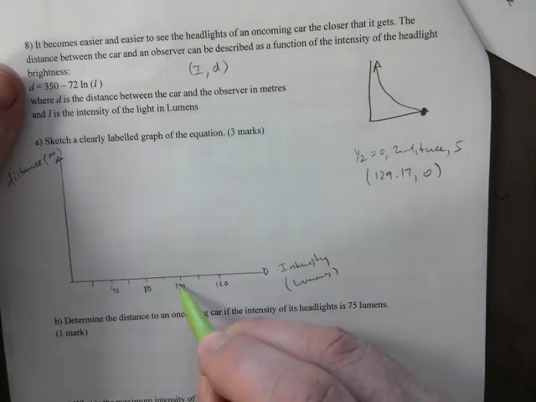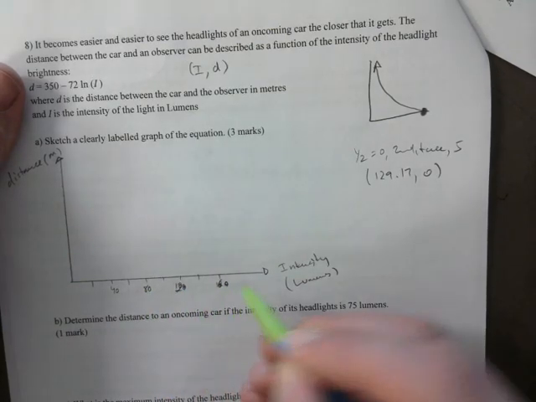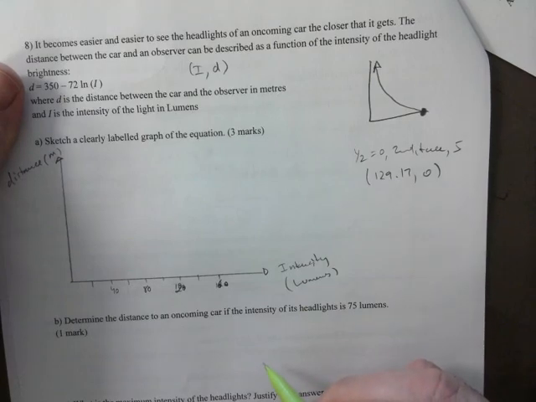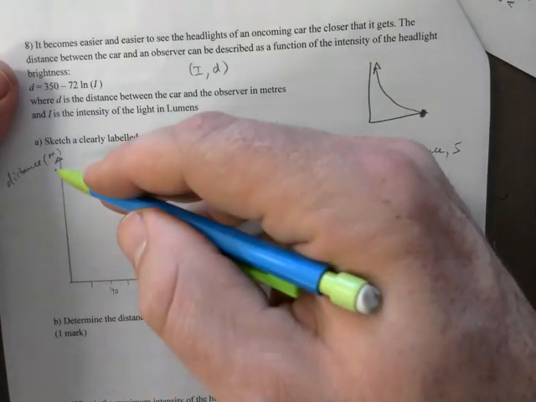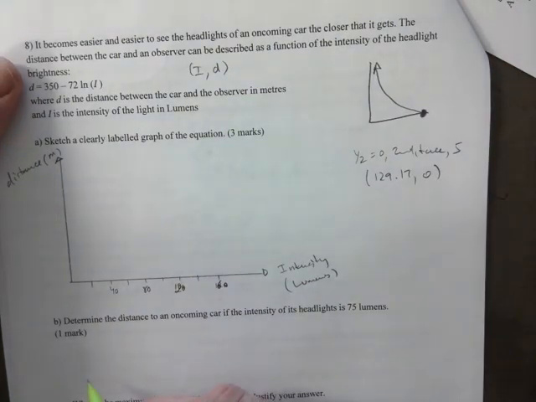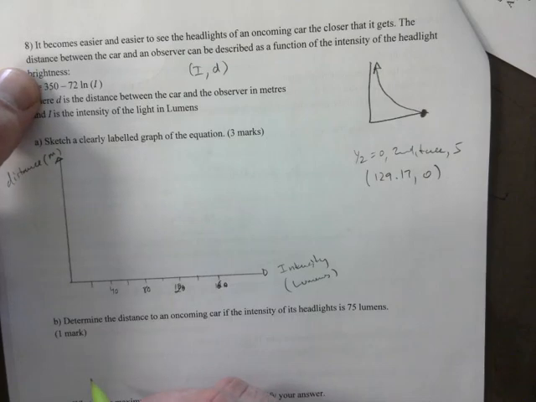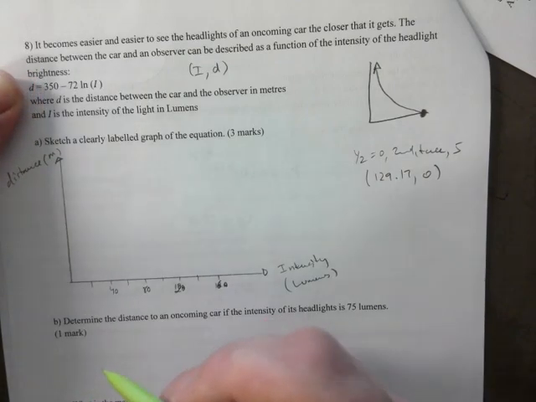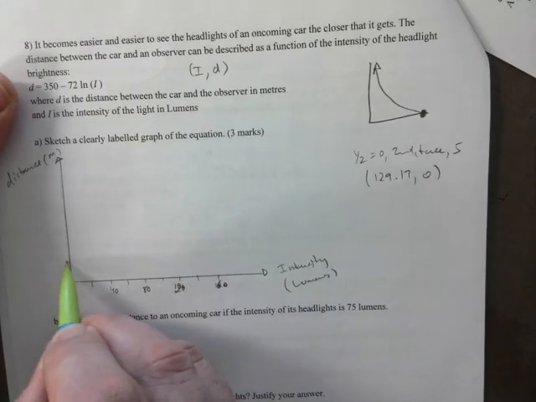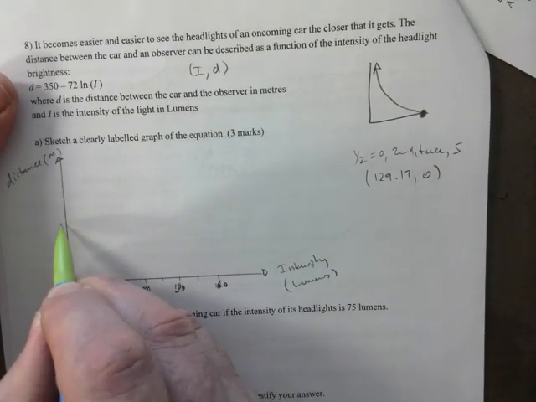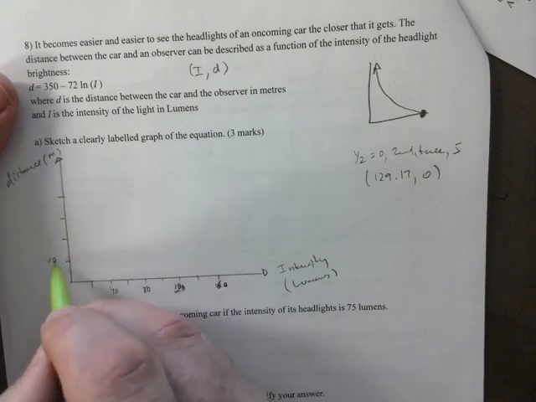Oh, this should be 120 here. Should be 160. My bad. Yeah, and how far do I go up here? I would say at least 400 or 500 or something like that. It doesn't indicate, so we're just going to go 100 at a time here.